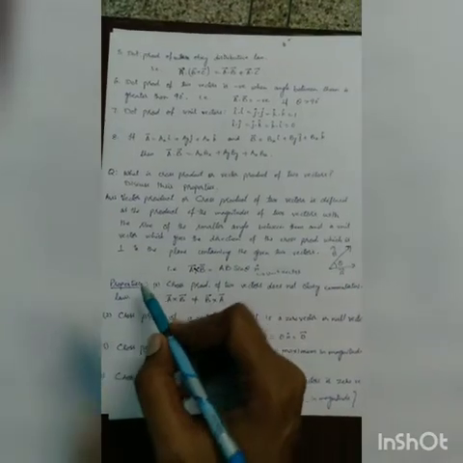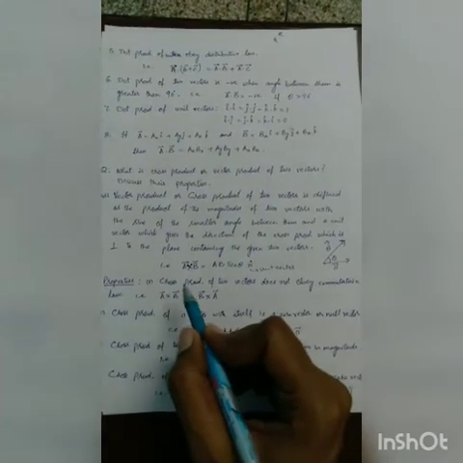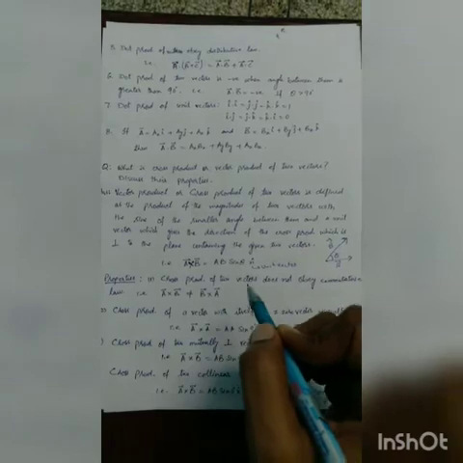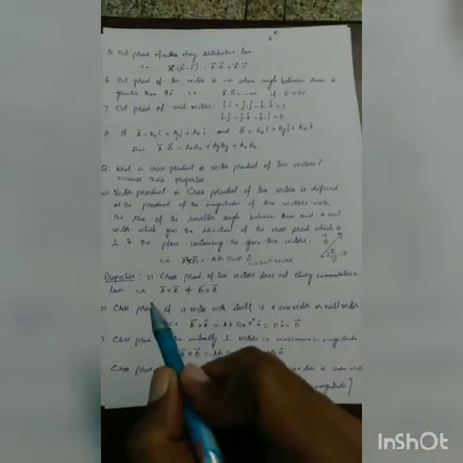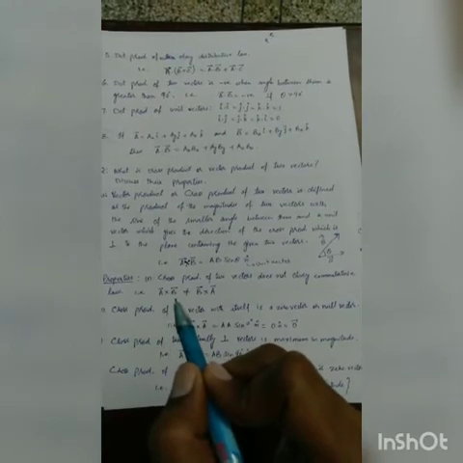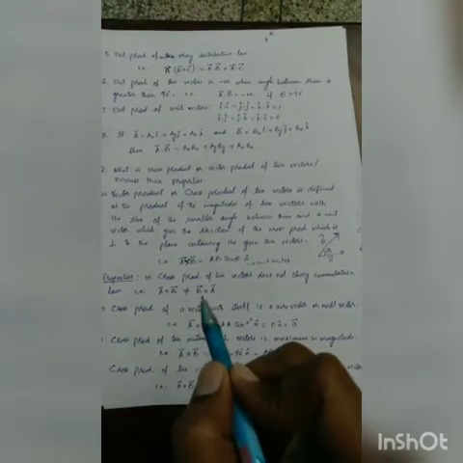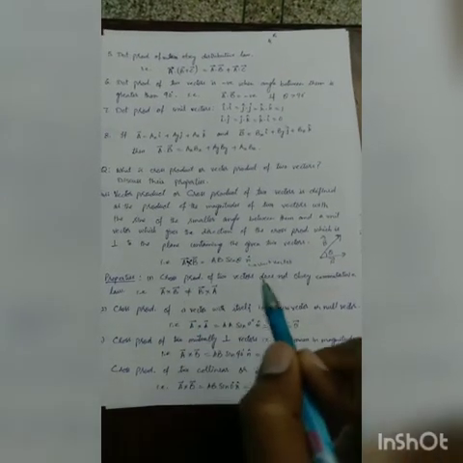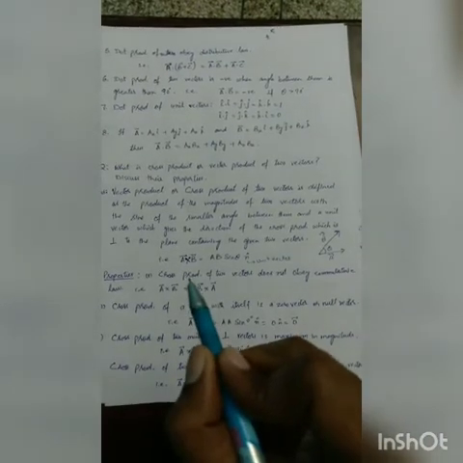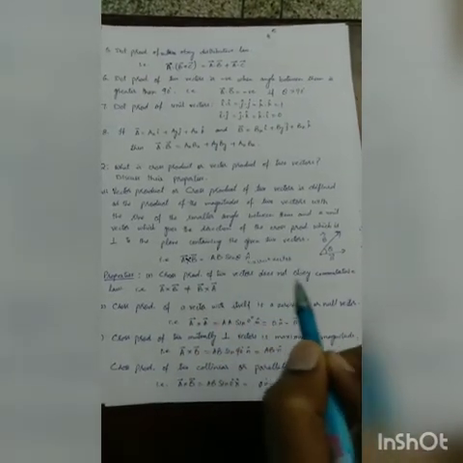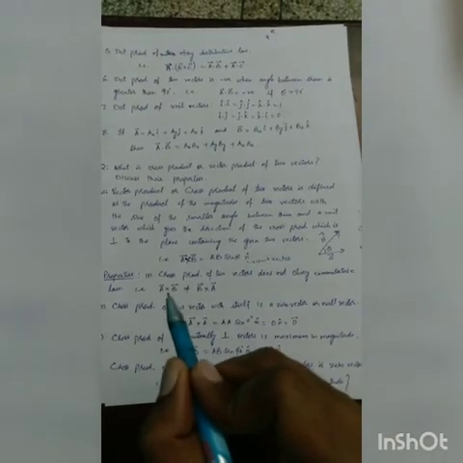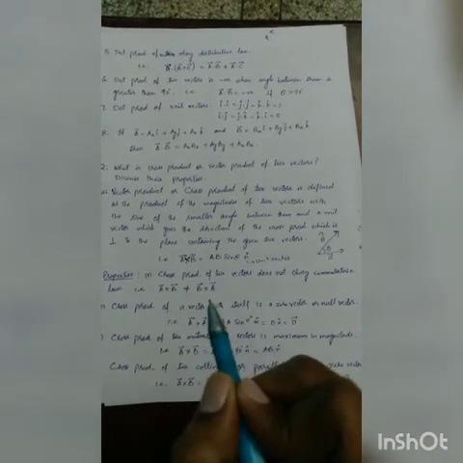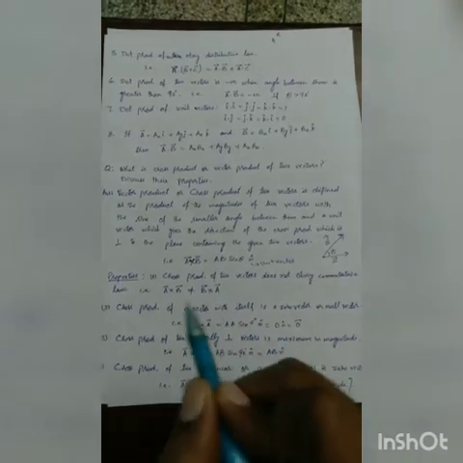And their properties. First property: the cross product of two vectors does not obey the commutative law, that is, a vector cross b vector is not equal to b vector cross a vector. The cross product does not obey the commutative law, that is, a vector cross b vector is not equal to b vector cross a vector.